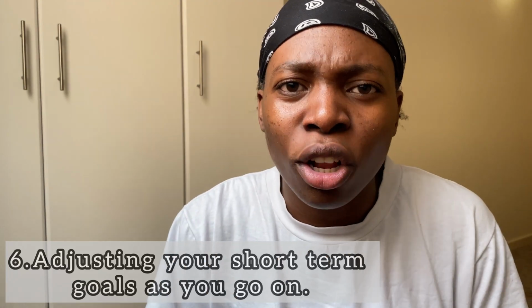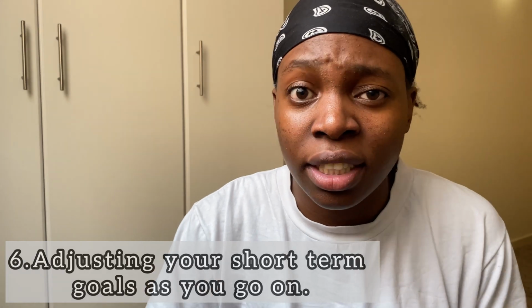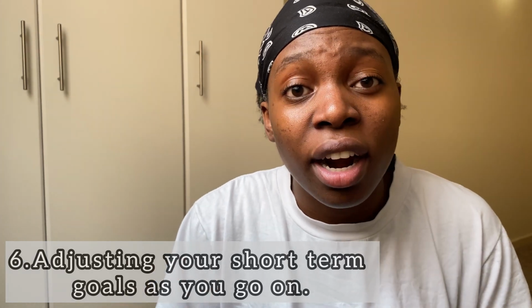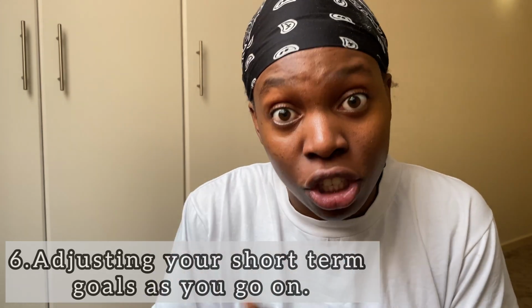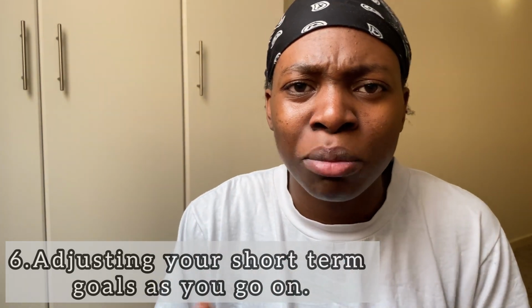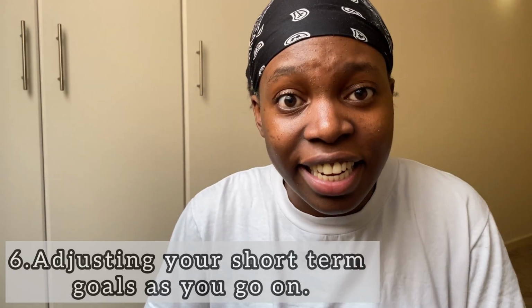Short-term goals can also be adjusted the other way around. If the short-term goals are too easy or too quickly achieved, you can adjust them to be a little bit challenging but achievable. Adjusting your short-term goals can help you catch up with your long-term goal or exceed your long-term goal. There we go. The 6 essentials that you need to create a successful English study plan.